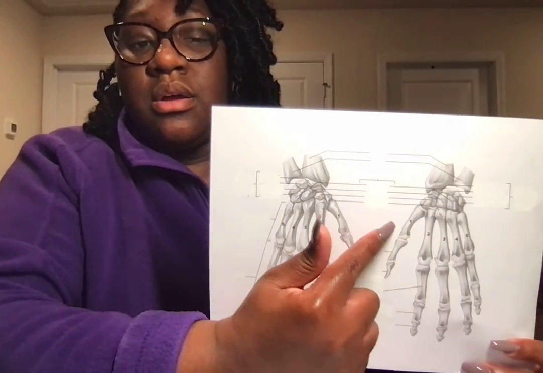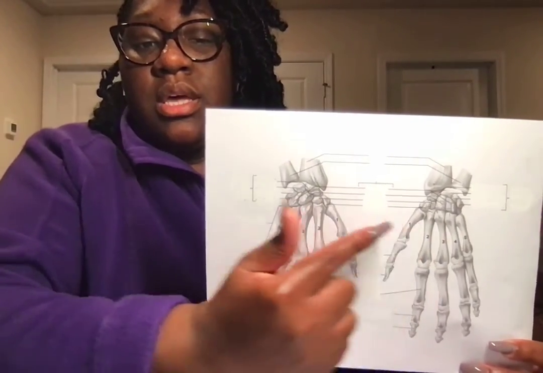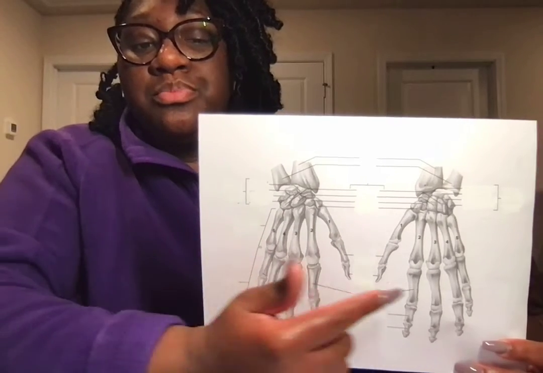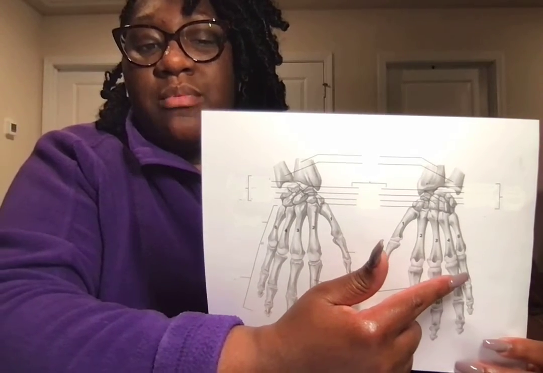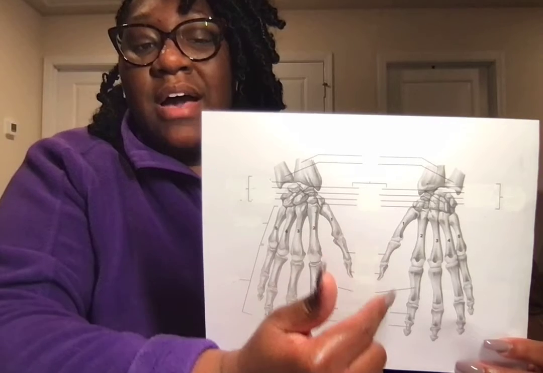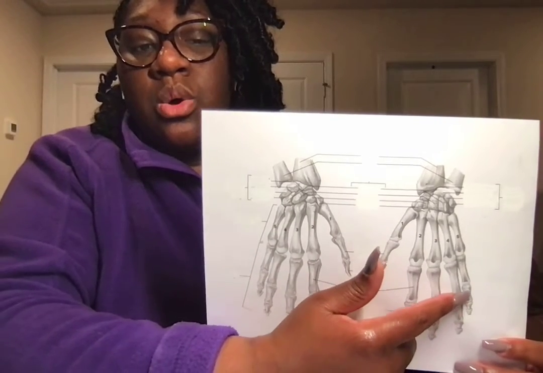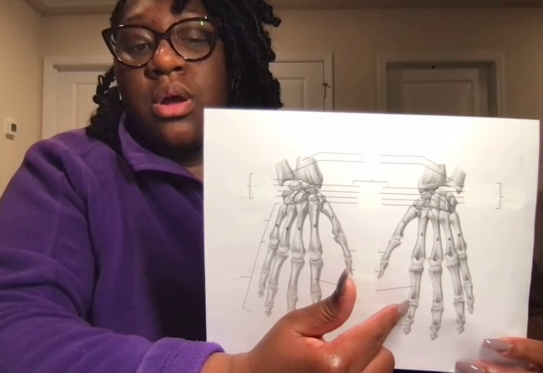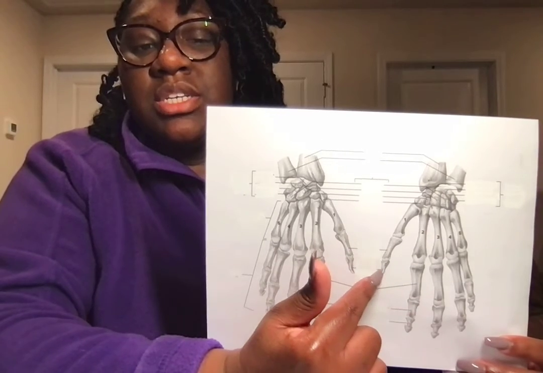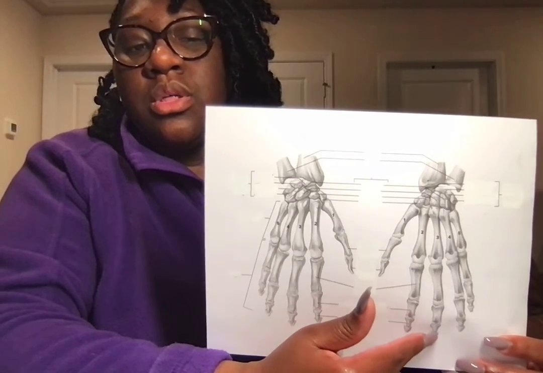Then here are the metacarpal bones. Down here we have 1, 2, 3, 4, 5 proximal phalanges, 1, 2, 3, 4 intermediate phalanges, and then 1, 2, 3, 4, 5 distal phalanges.